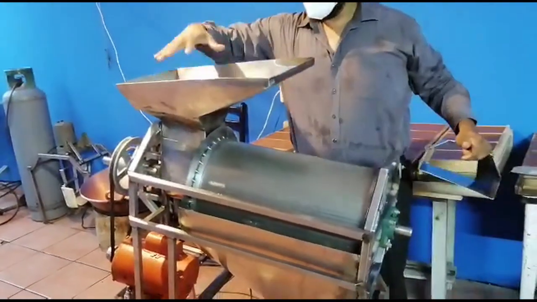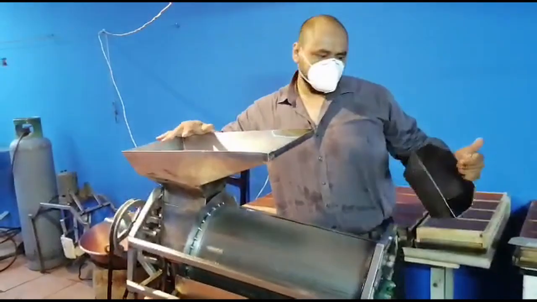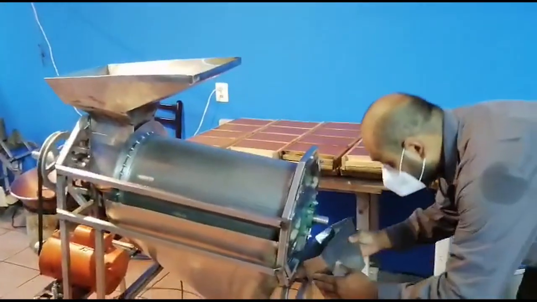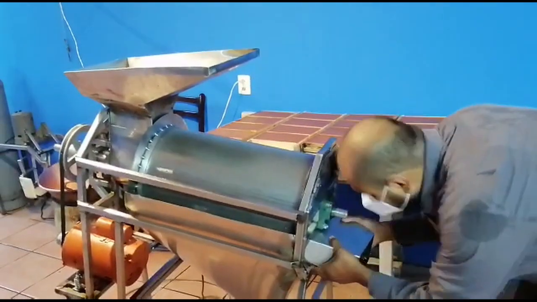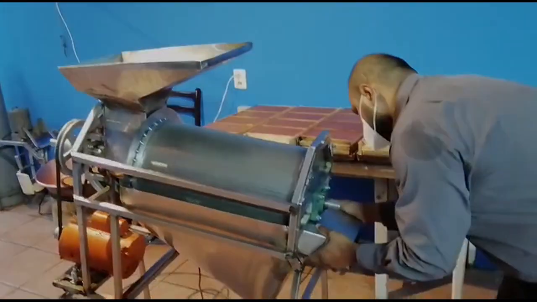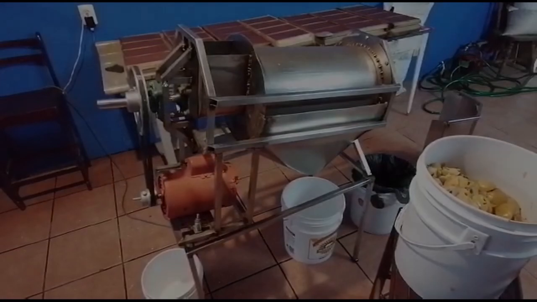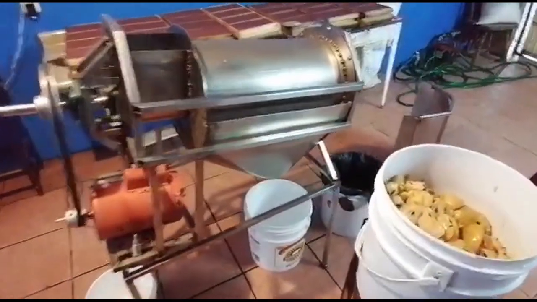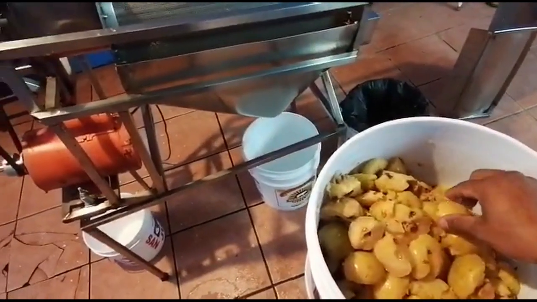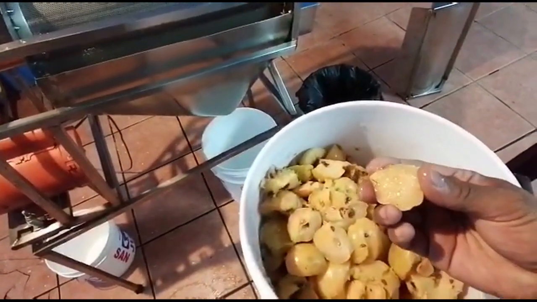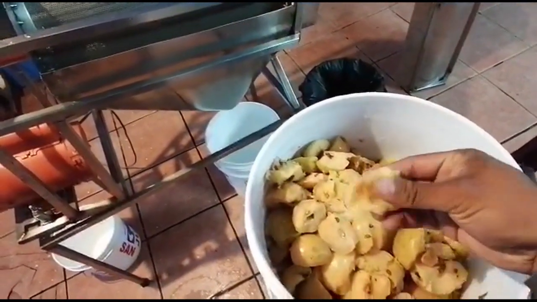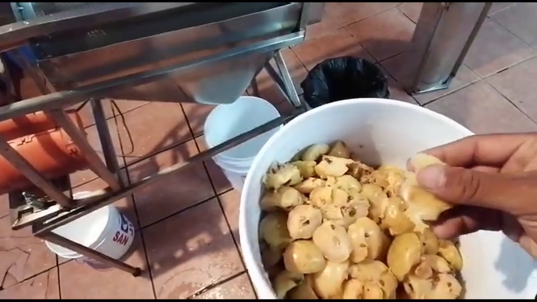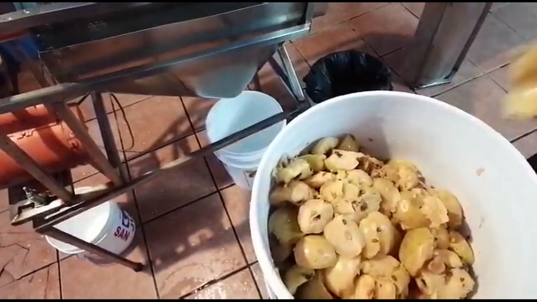We set this piece where we put the fruit, this other cover where the seeds go out. Now we're going to check our machine. Here we have the cooked fruit. It's soft, you can push it with your hands. And we're going to get some pulp from this cooked fruit.